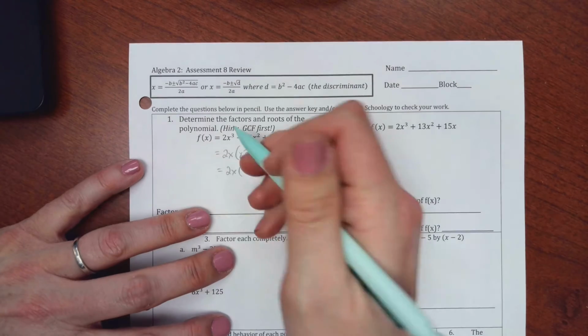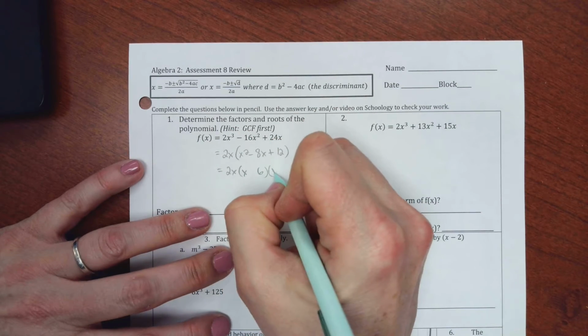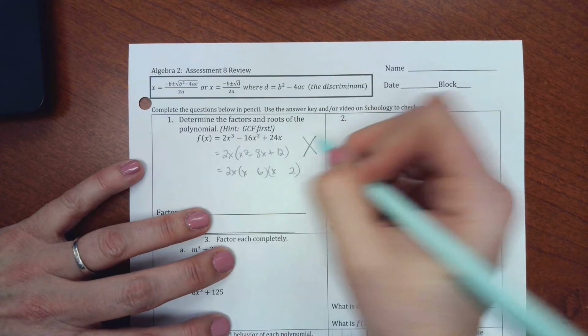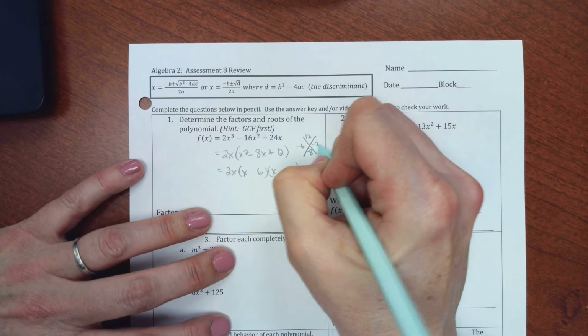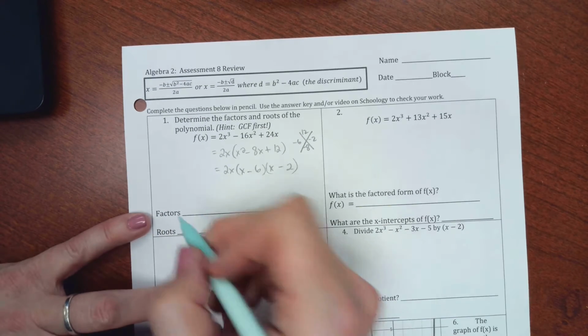6 and 2. So I got x and 6 and x and 2, and you guys like to make your puzzle here. So you get negative 6 and negative 2. Alright, so there's your factors.